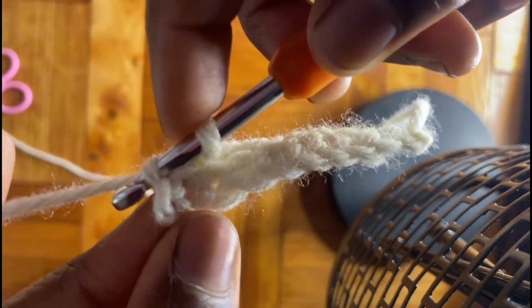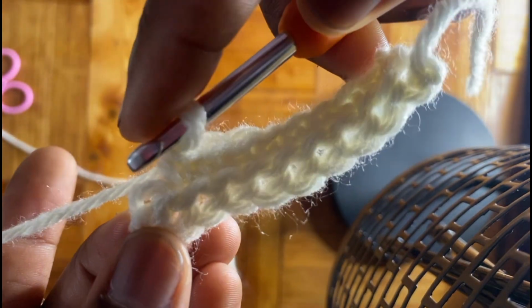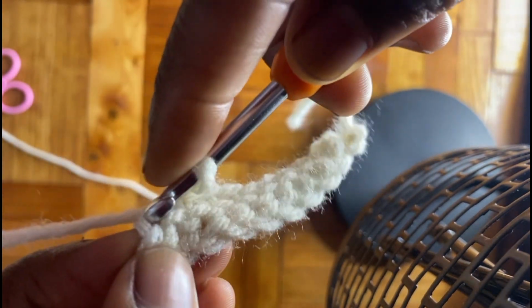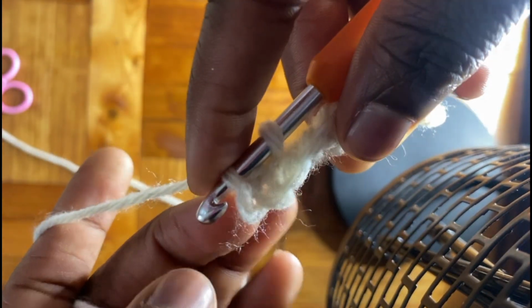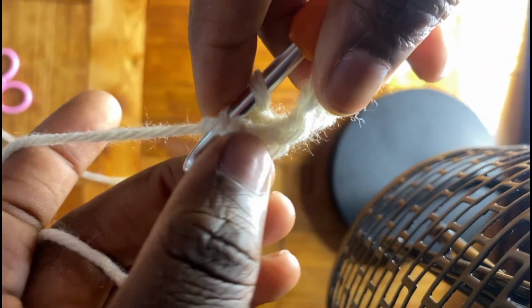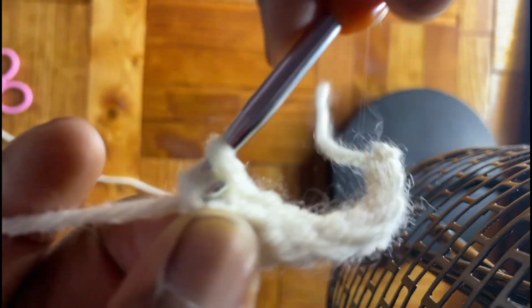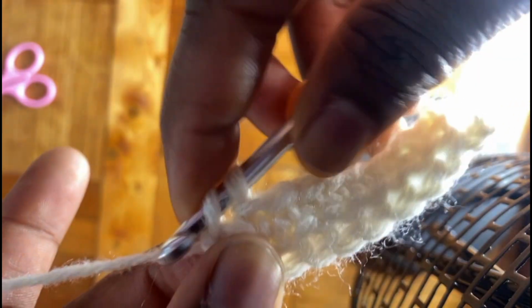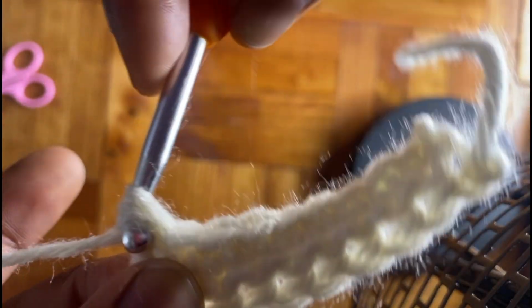I'm sorry, you didn't see it. So let me redo that. What you're going to do is go to this loop that's right here at the top. That's the first part of your loop. You're then going to go into this part right here. So insert your hook through there. You're going to then yarn over, and you should just single crochet like you would do any other loop.